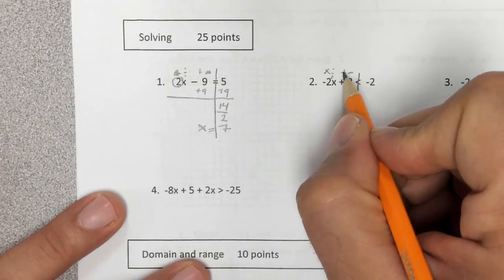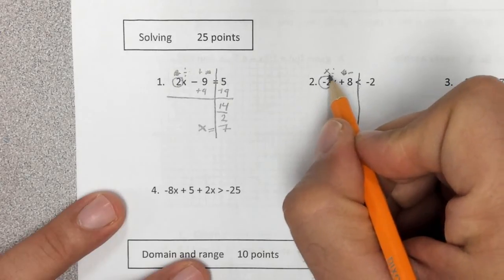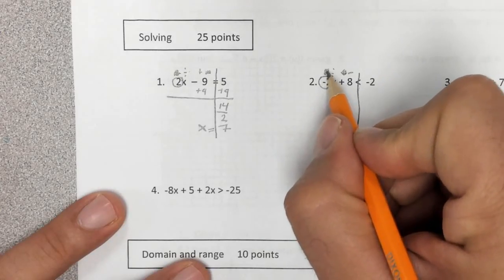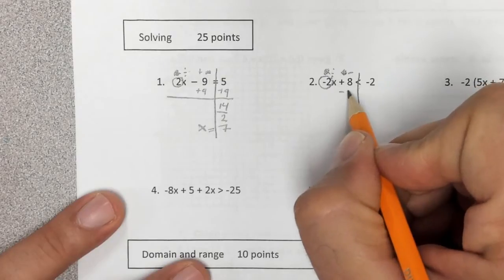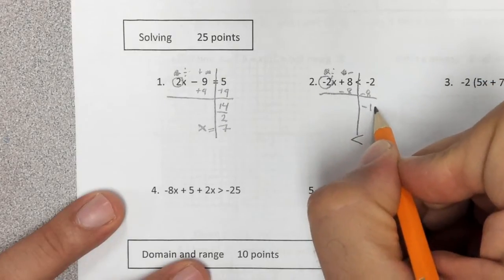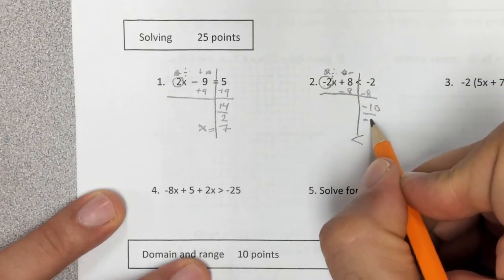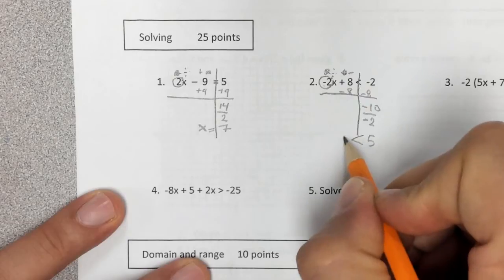This one's a plus, and even though this has a negative sign, adding and subtracting is not an option. It's multiplying. So I'm going to subtract an 8. And divide by a negative 2. The answer is x is less than 5.